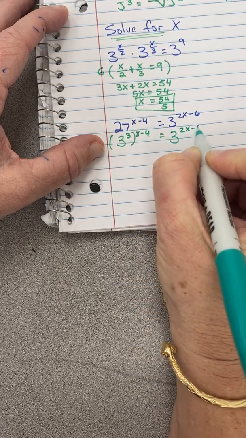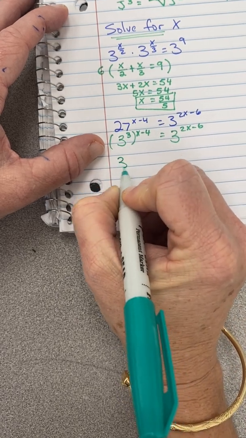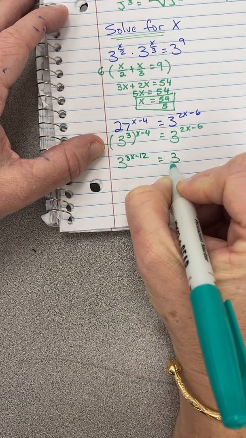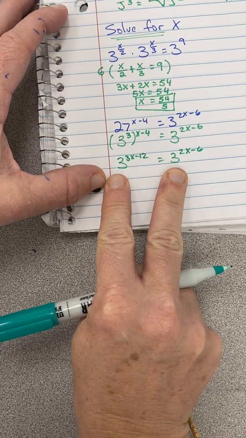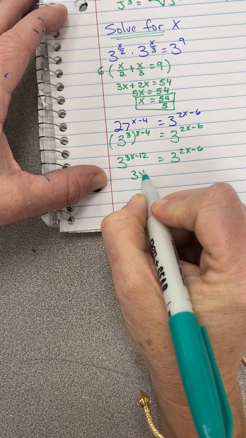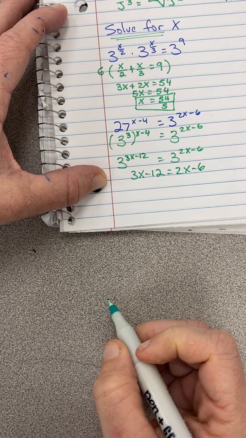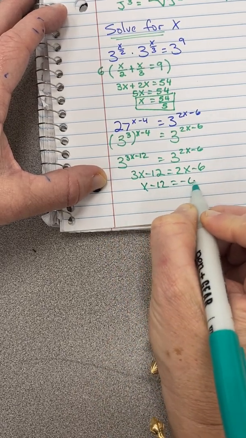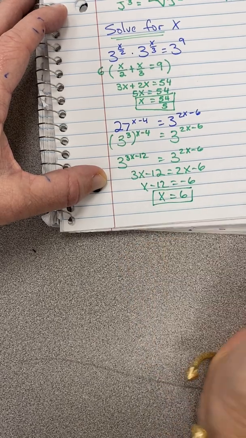Okay? And so now you can see, well, what do I do when I go power to power? I multiply. So now I have 3 to the 3x minus 12. And this equals 3 to the 2x minus 6. There's nothing I'm really doing over on this side. But now that the bases are the same, I can set the exponents equal to each other and solve for x. 3x minus 12 equals 2x minus 6. Subtract 2x from both sides. Add 12 to both sides. And my x equals 6.